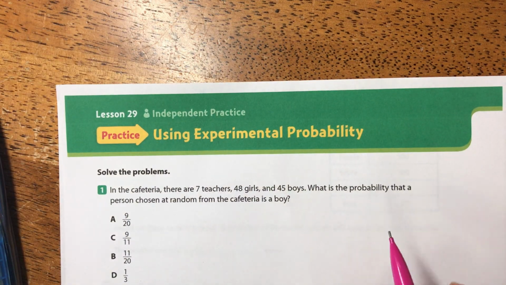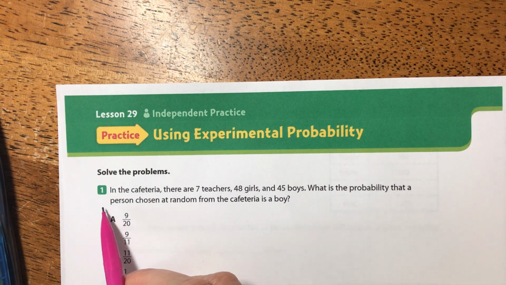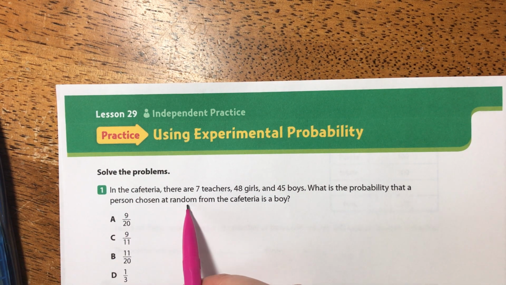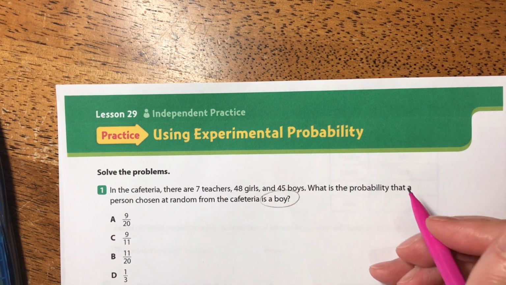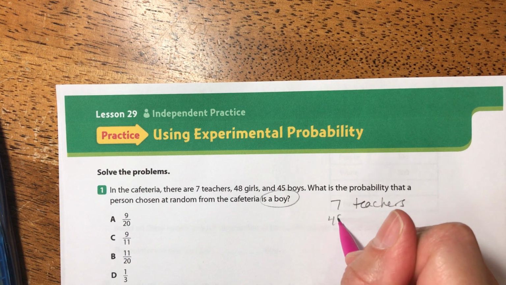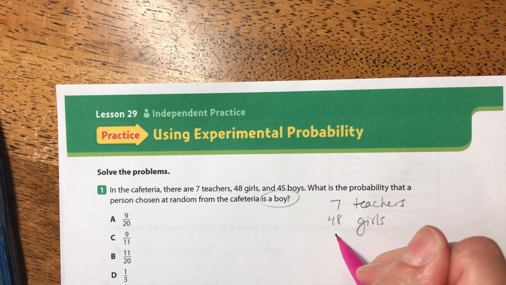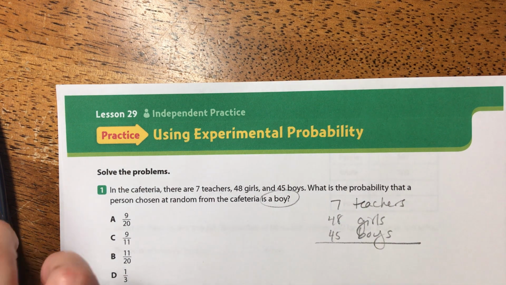Okay. Number 1, in the cafeteria, there are 7 teachers, 48 girls, and 45 boys. What is the probability of the person chosen at random from the cafeteria being a boy? So I have 7 teachers, 48 girls, and 45 boys. Okay, so what's my total? So 7 plus 48 plus 45.